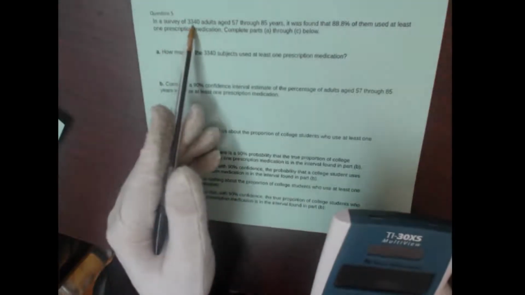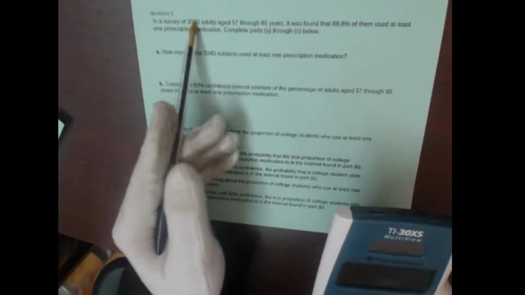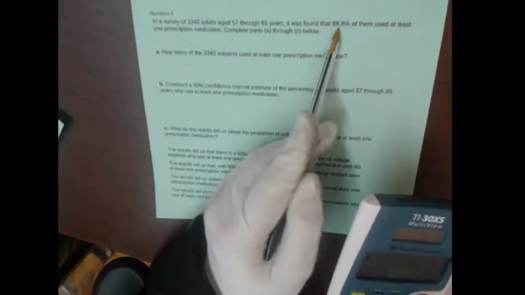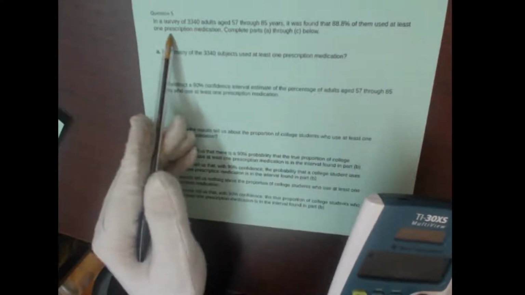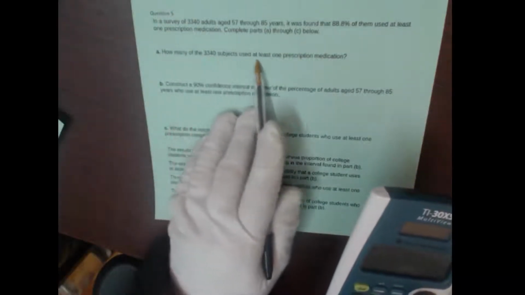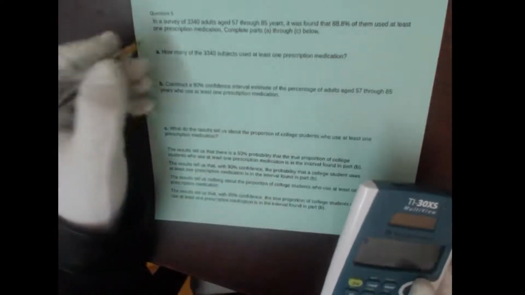We have a survey of 3,340 adults. That's probably an expensive survey. Aged 57 to 85 years old. Found that 88.8% of them use at least one prescription medication. So let's answer the questions. How many of the 3,340 subjects used at least one prescription?